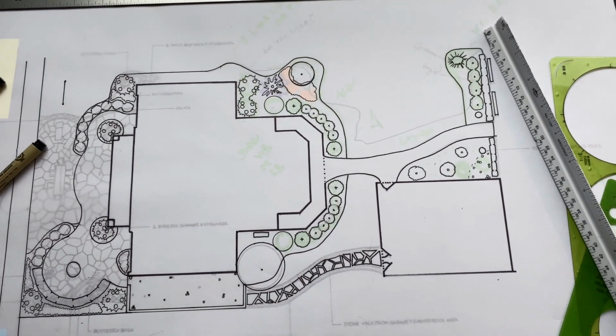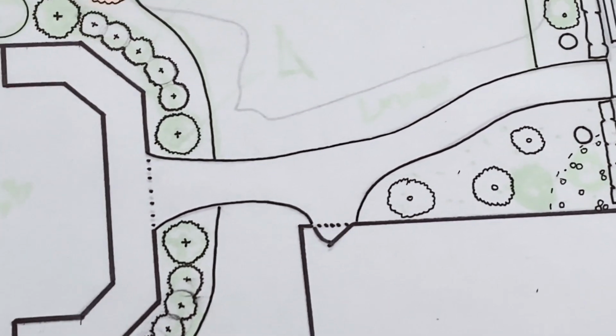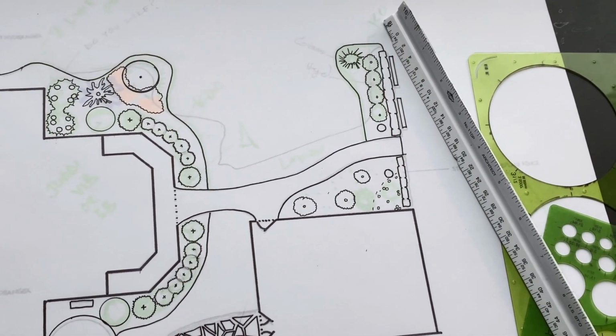All right, it is done. Let's talk about this plan. Up here we've got the entrance walk where they will park their cars and walk in the front to their door. Over here there's really simple landscaping.